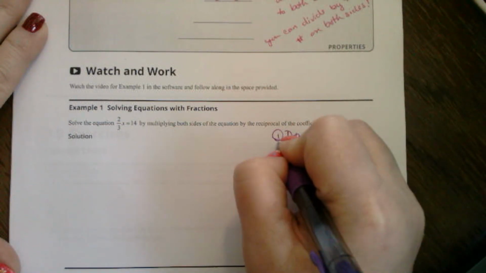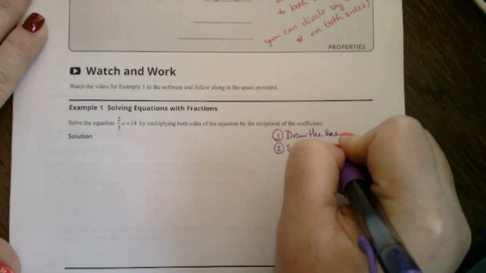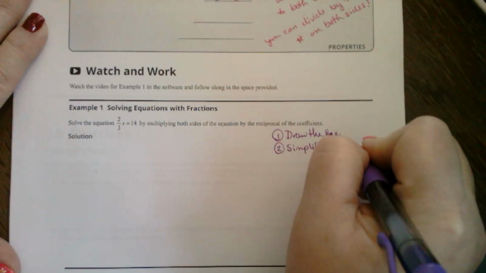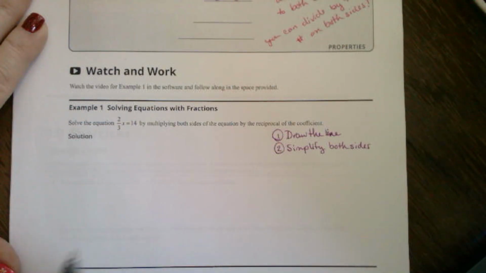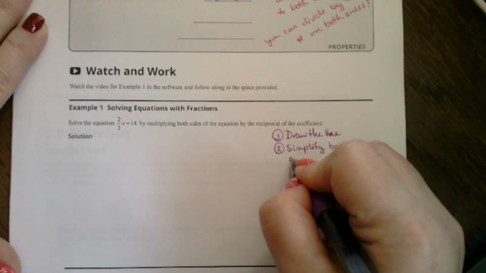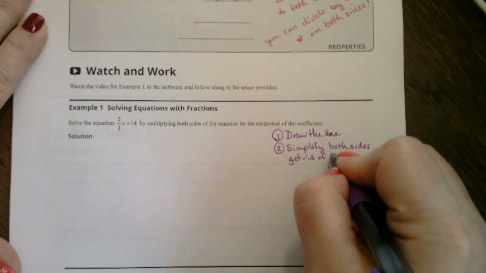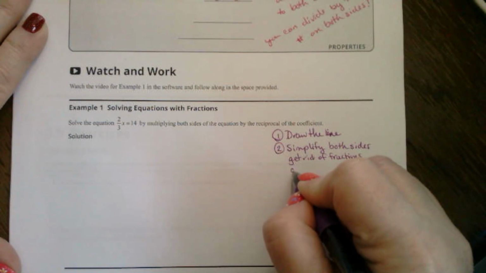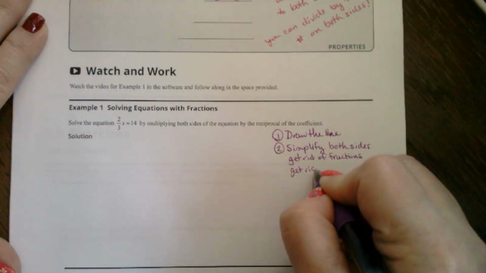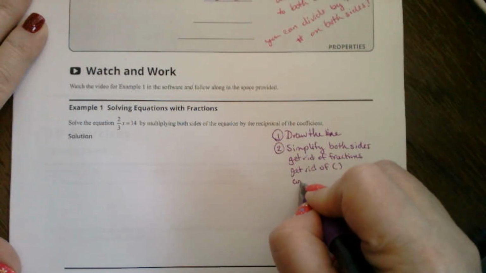Step 2 is to simplify both sides. You have to simplify both sides by first getting rid of the fractions. Then you get rid of parentheses. Then you combine like terms.